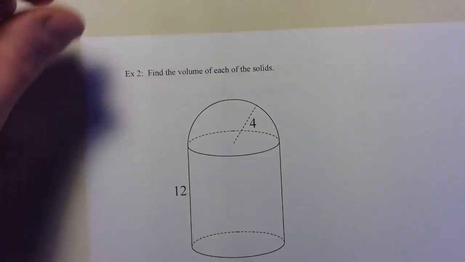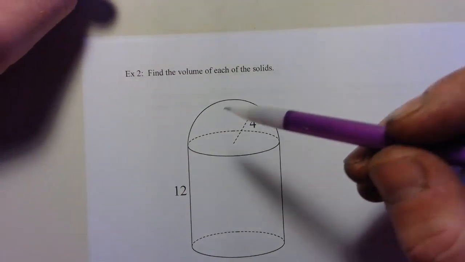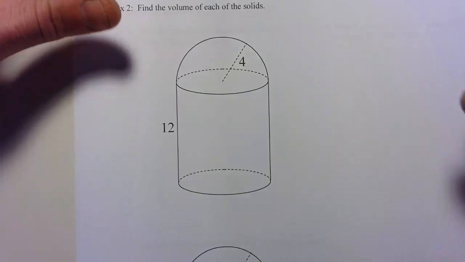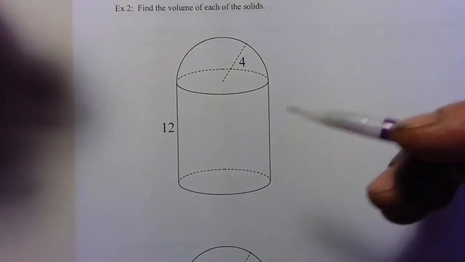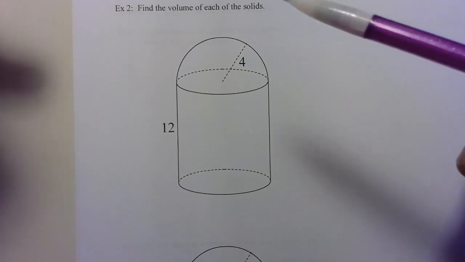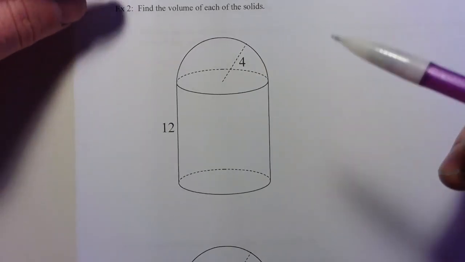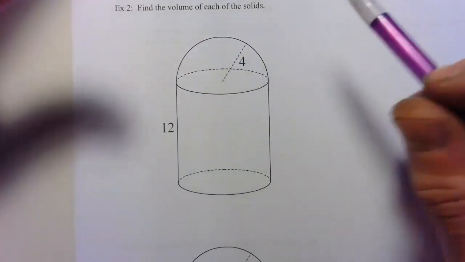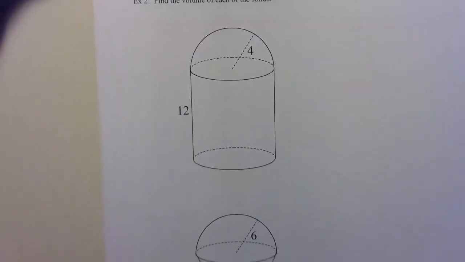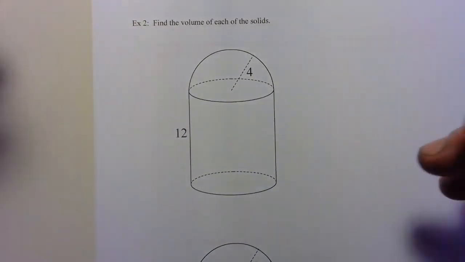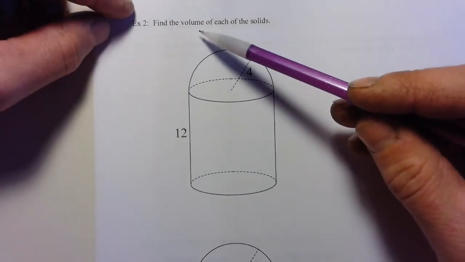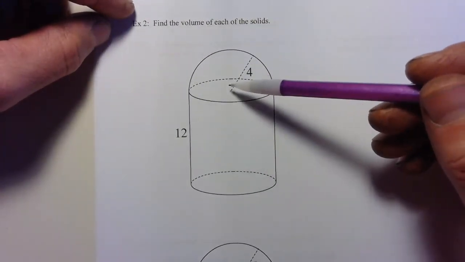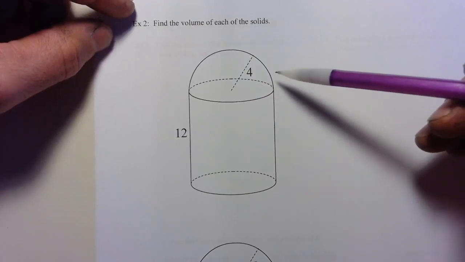So let's find the volume of each solid. If I'm looking at this solid here, I know it's really large. I couldn't scale it very well, so I had to leave these large. To find the volume, we're only going to do volume for this. If we were in class, we'd do some surface area for it, but we're just going to do volume for these. So if I look at this, on top here is going to be a hemisphere.